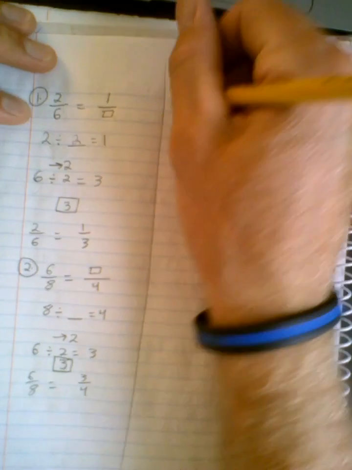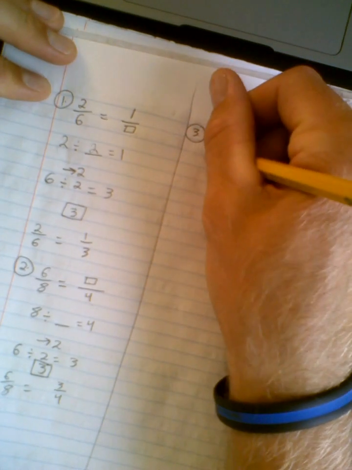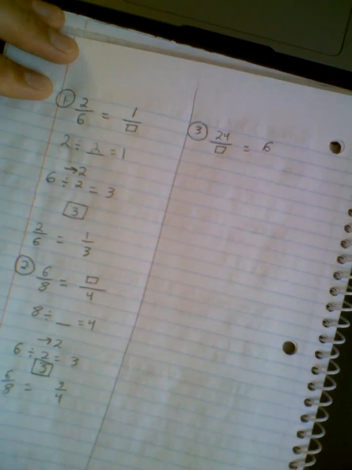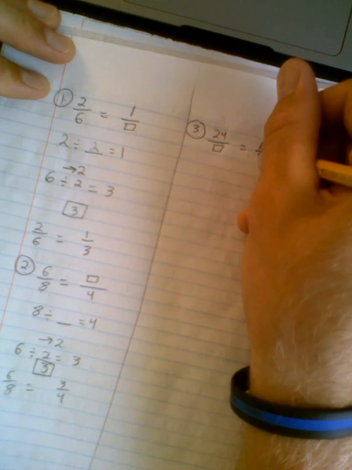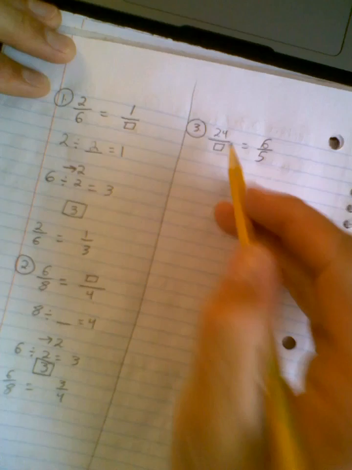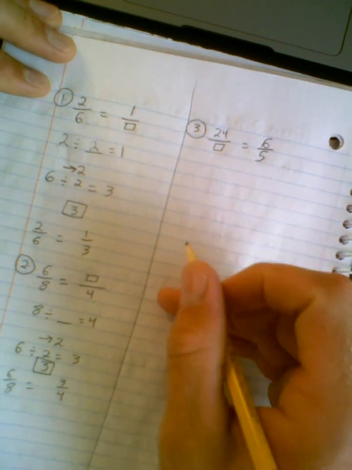So let's take a look at number 3. So go and write number 3, okay? And go and write 24 over blank equals 6 over 5. Well, step 1 says, see if your given numerators or denominators are going up or down in value from left to right.